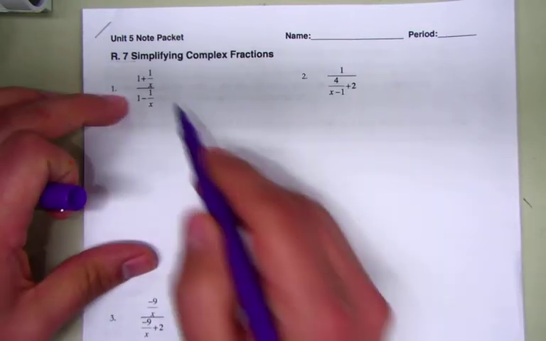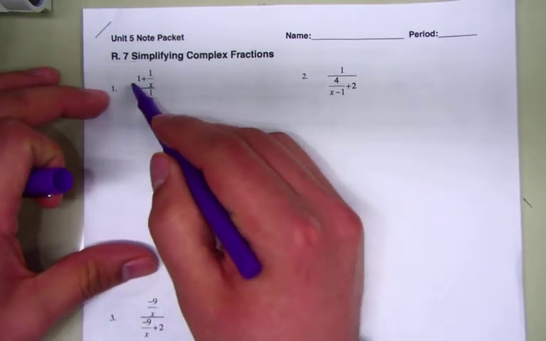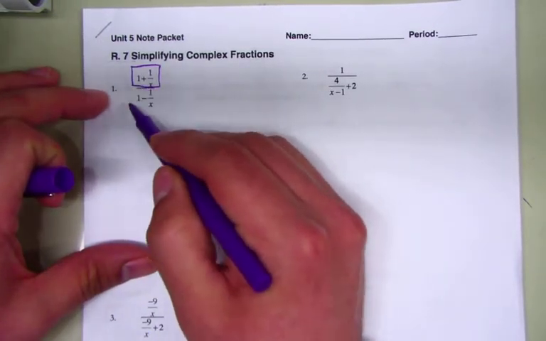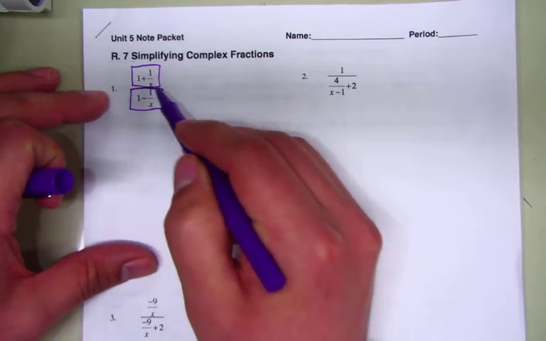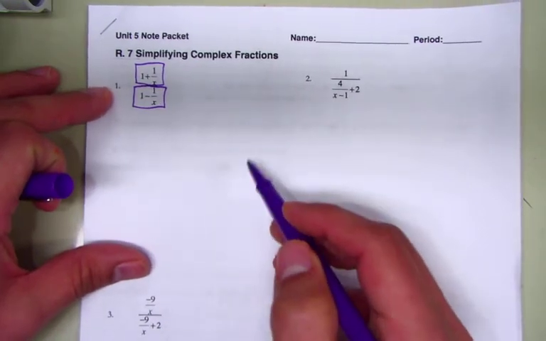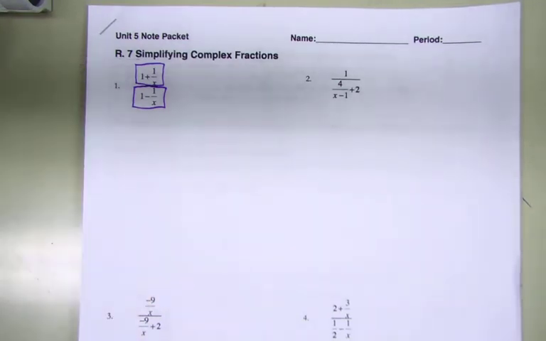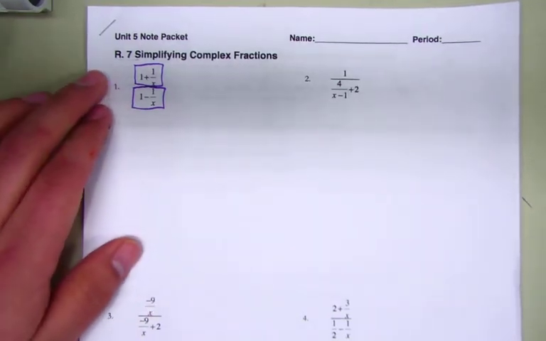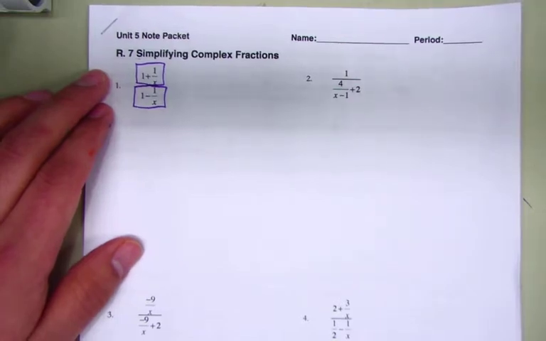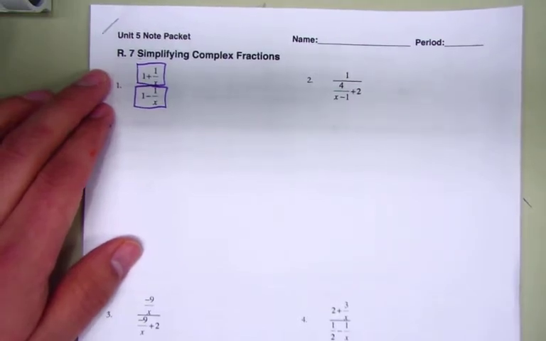And all that means is that within, you see the large numerator here? And the large denominator. Within each of those, we have fractions potentially. Okay? Big packet right over there. And so we're going to talk about the easiest way to clean these up and make them look nice so that we can actually work with them in other contexts. Okay?